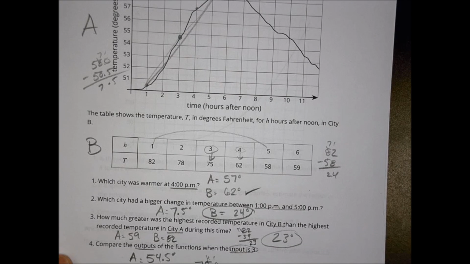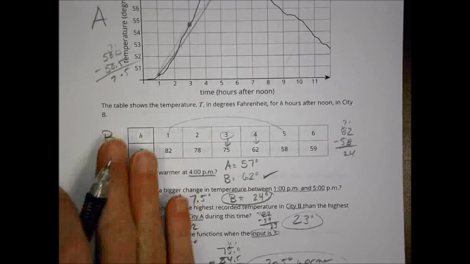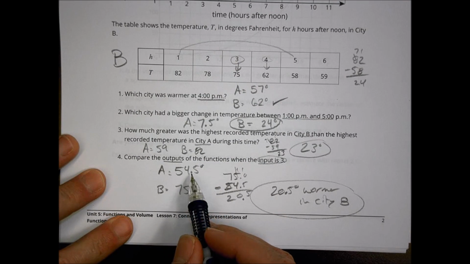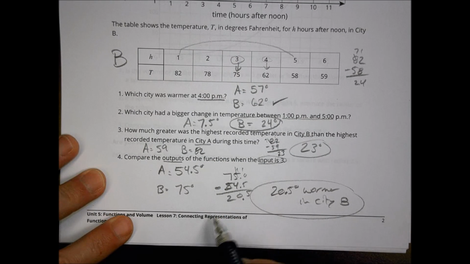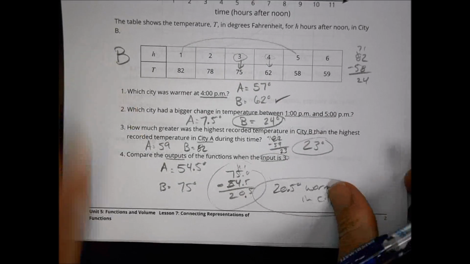And we see that it's about 20.5 degrees warmer in city B. And that's our difference between those two high temperatures. All right, didn't quite get it there, sorry. So A is 54.5, B is 75 degrees, and that's our difference there. All right, let's look at the next section.